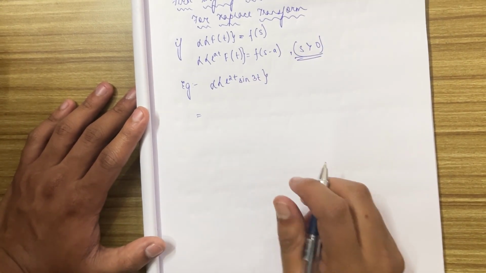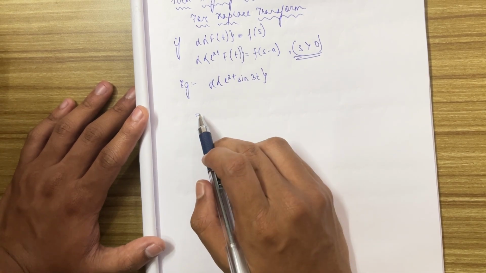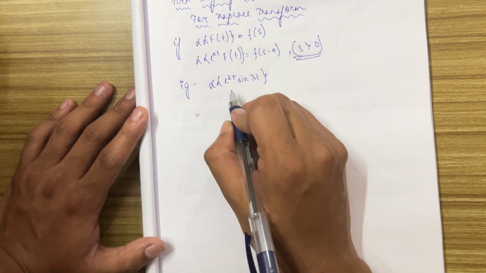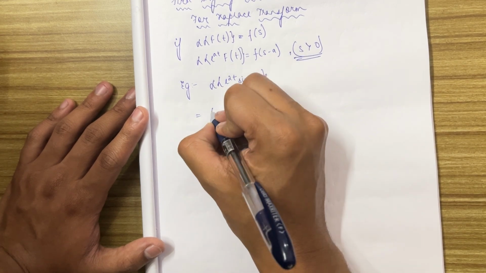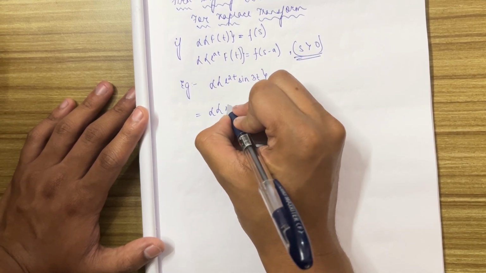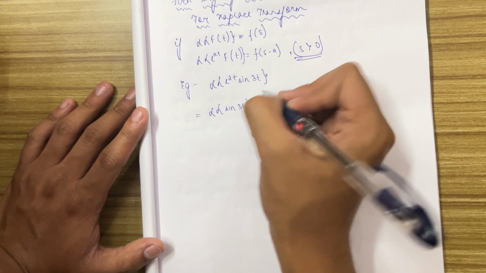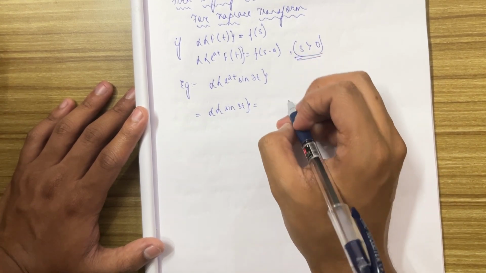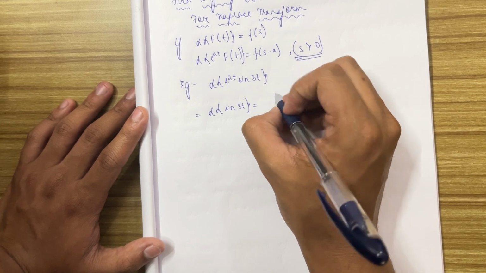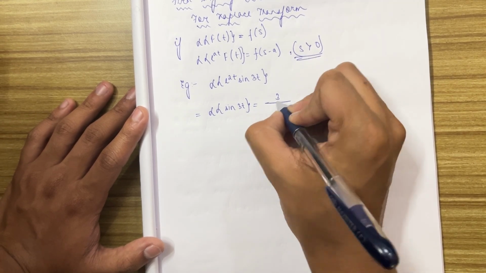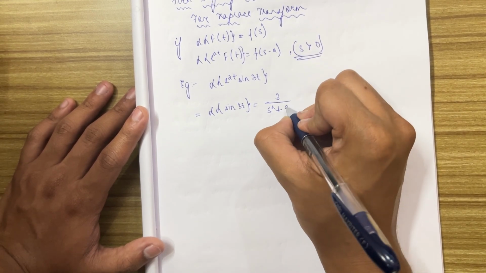So how to do this one? In short, let us first take out Laplace of sin 3t. What was the formula for sin 3t? It was 3 by s square plus 9.